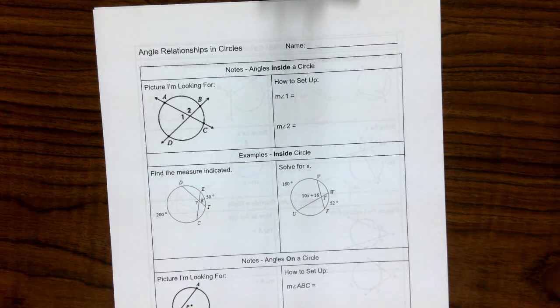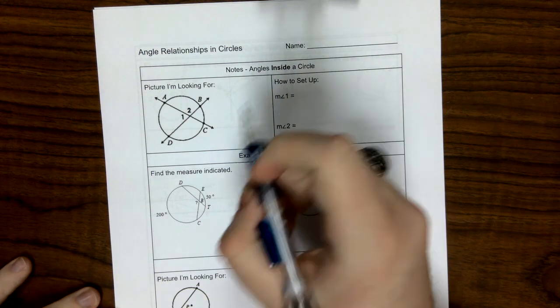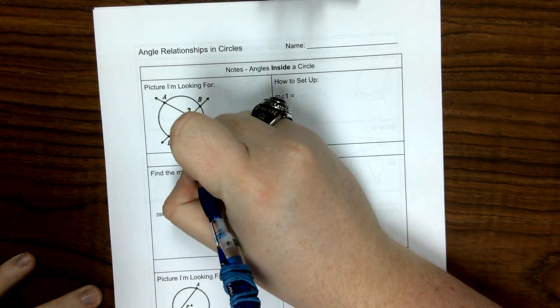Okay. So let's find how to write the measure of angle 1. Angle 1 is right here.